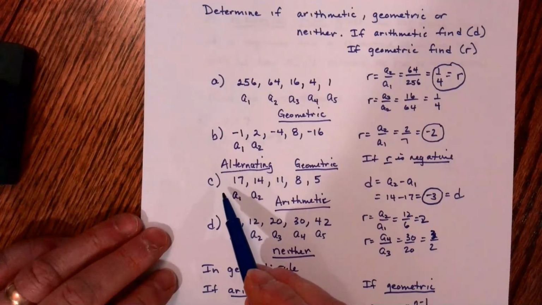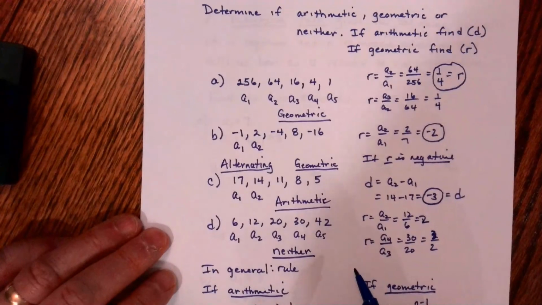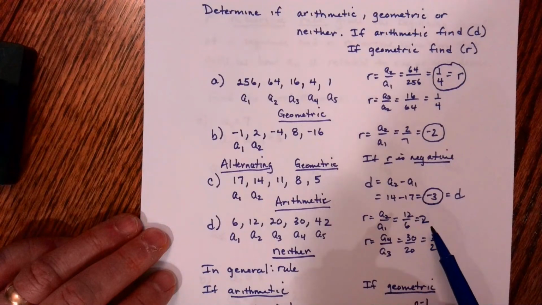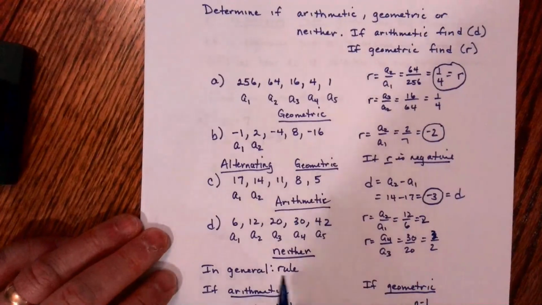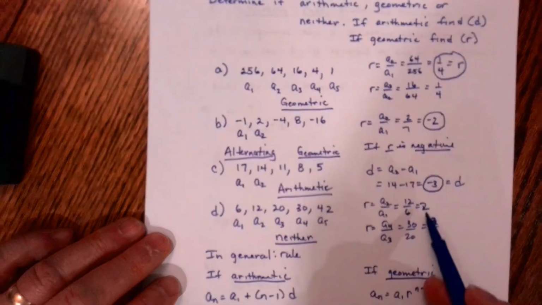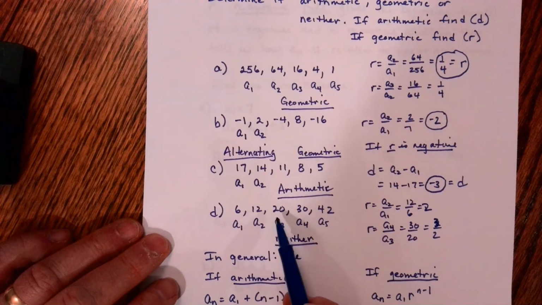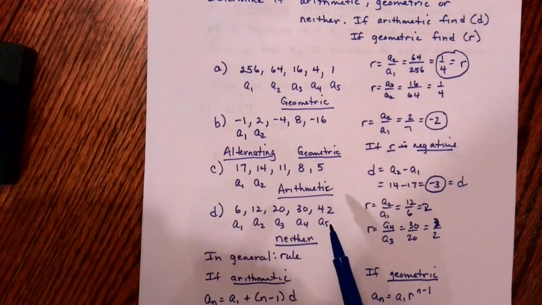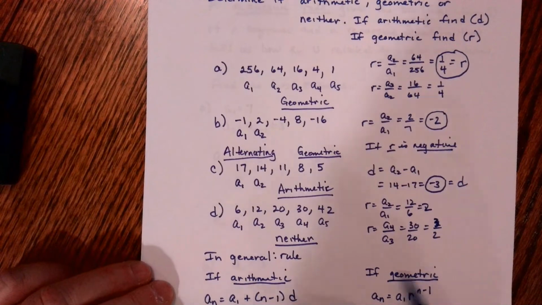In example 3, we noticed that our values were decreasing by a constant value of -3. Since there was a common difference of -3, we said that we had an arithmetic sequence. In example D, we noticed that there wasn't any consistency. We're adding 6, adding 8, adding 10, adding 12. Sure, this is a sequence, but it is not arithmetic or geometric.